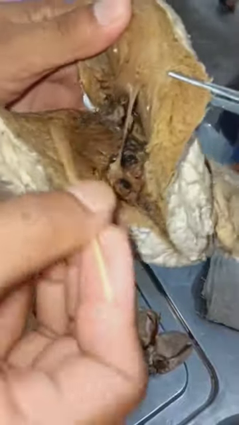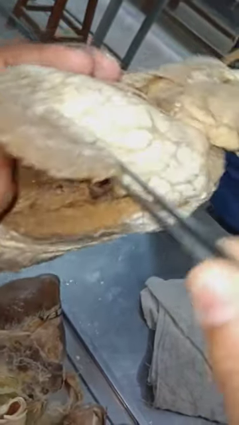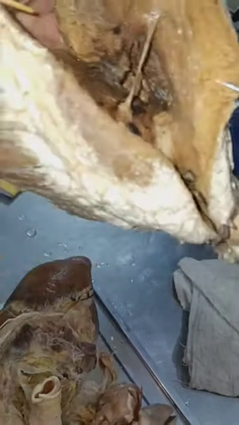And from this side, from the right, which one is this? From the right ventricle, the pulmonary artery originates. This is the right atrium, this is the right ventricle.